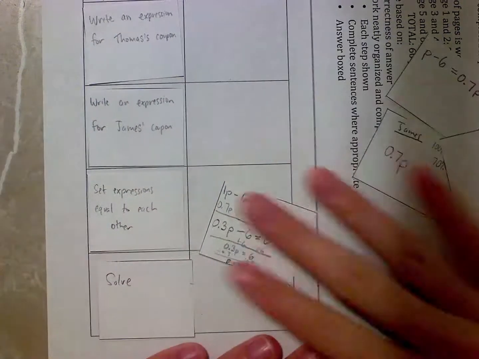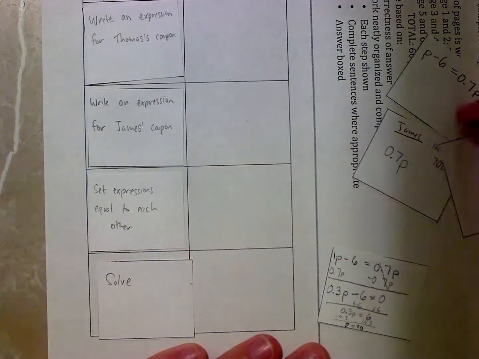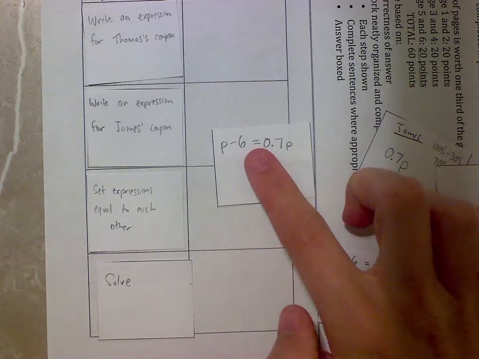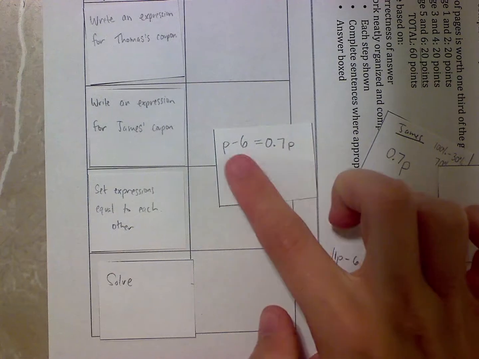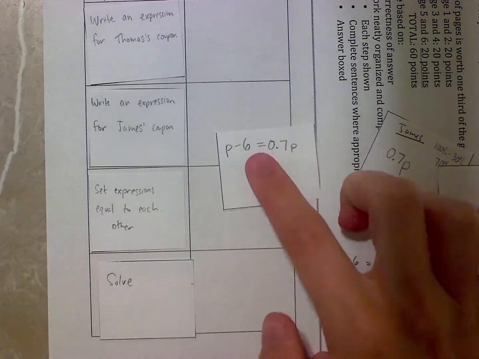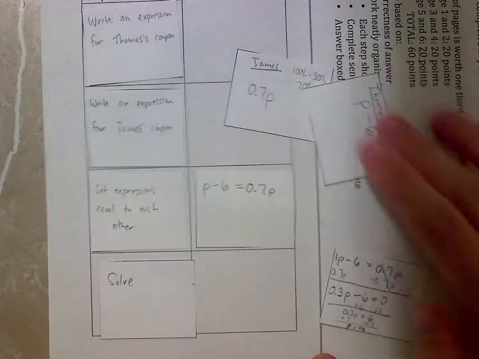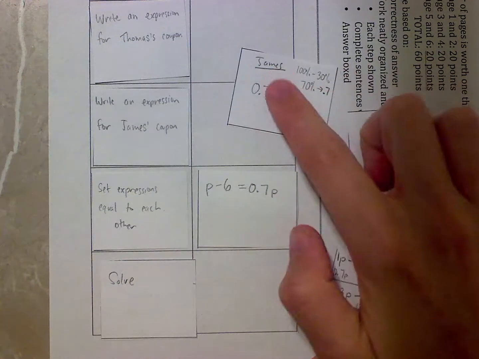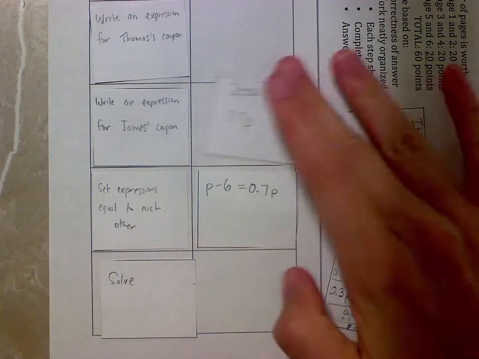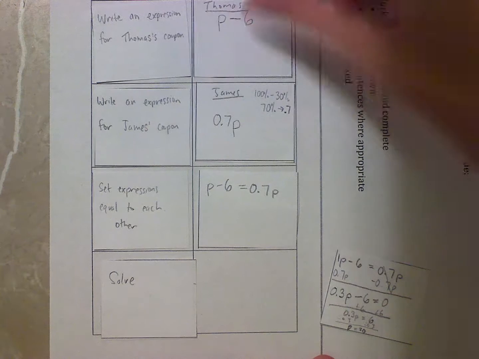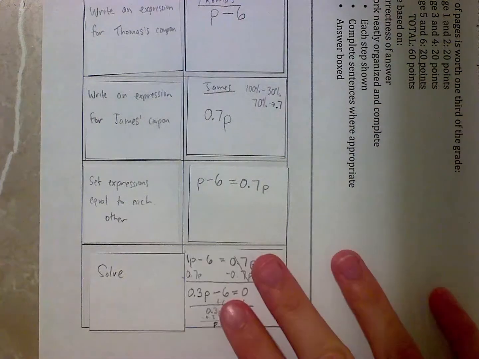Now let me see if I can arrange my work. So here's this one. Let's see. Here I have an equation, and there's this expression and this expression and the equal sign. So that's this step. Here's this. This is an expression for James, so that goes here. And Thomas is here, and then here is my solve.